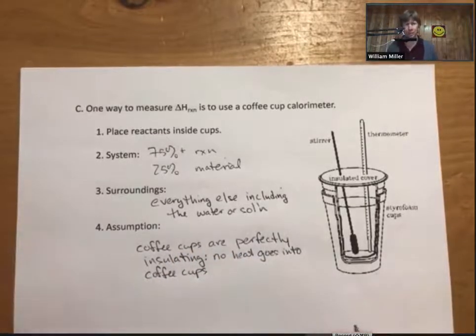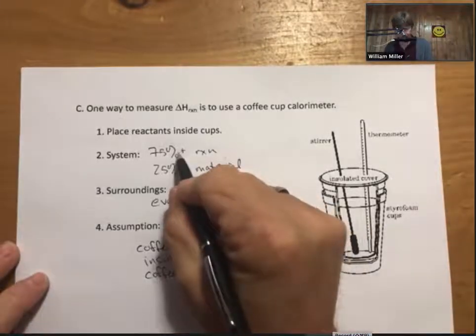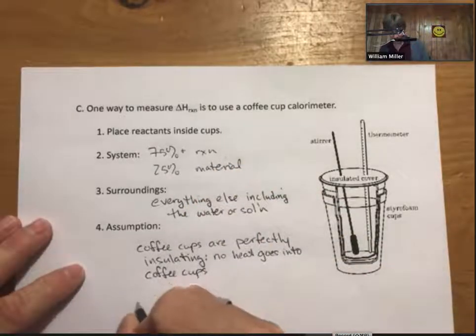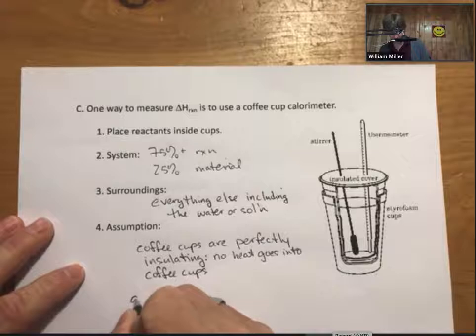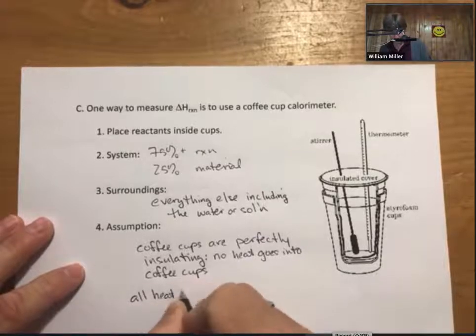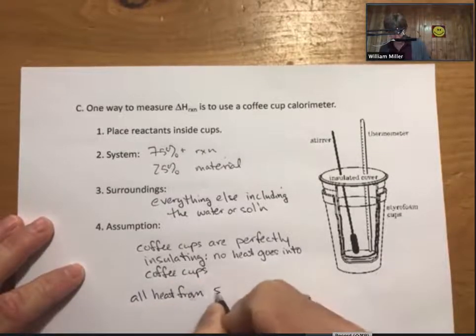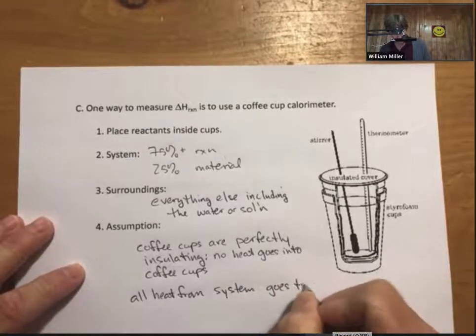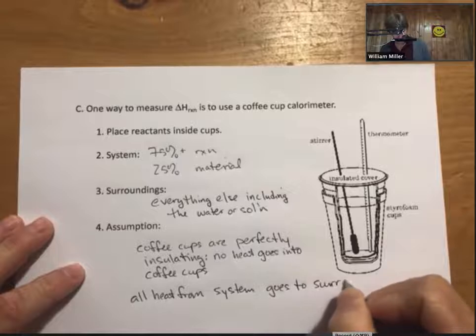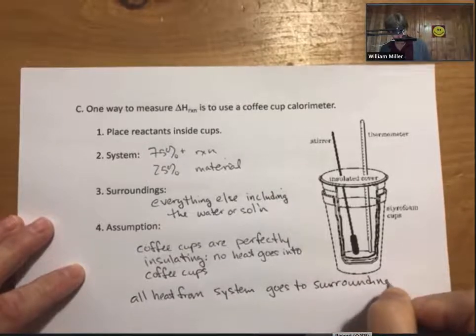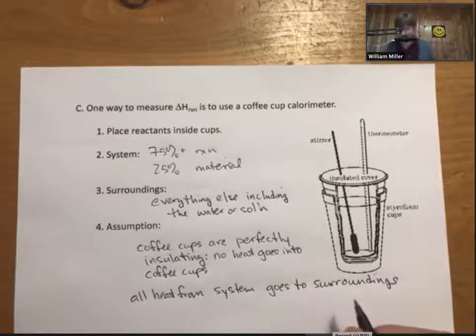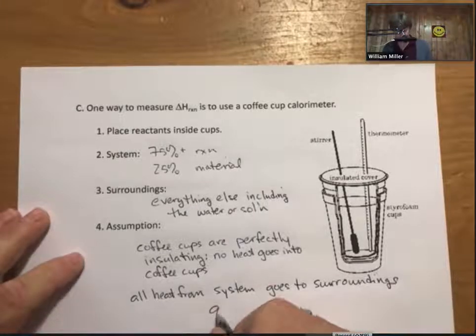And therefore, all of the heat from the system, whether it's a reaction or material, all heat from system goes to surroundings. And I'll show you on the next page, we have an equation that does that.